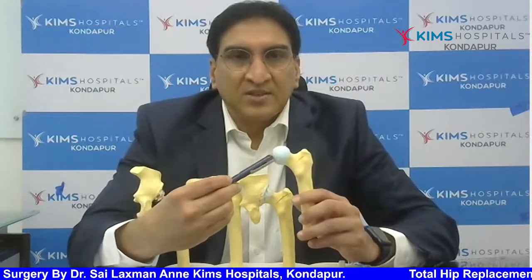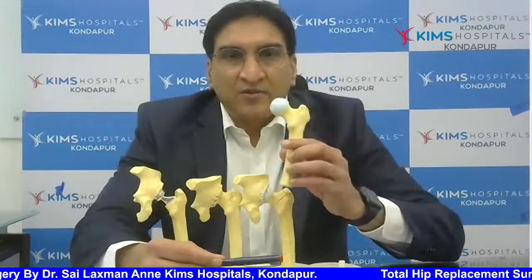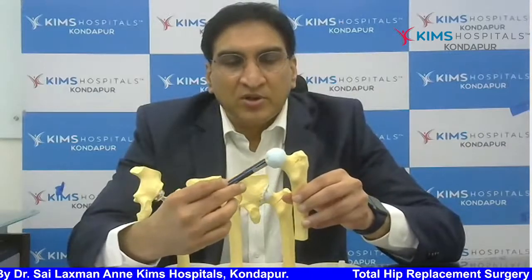So let us start with the basic anatomy of the hip. Here I can show you the basic hip joint model. The hip model has a ball, which is the head of the femur. This is the thigh bone. The thigh bone in the upper end has a ball-like ending, which is called the head of the femur, or let us say the ball. And the acetabulum of the pelvis has the reciprocating structure, which is like a cup. This is called the acetabulum.